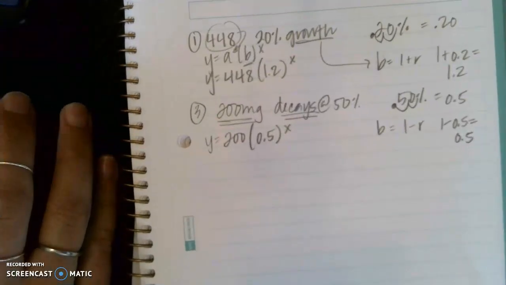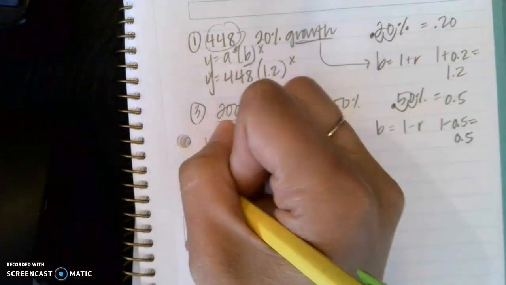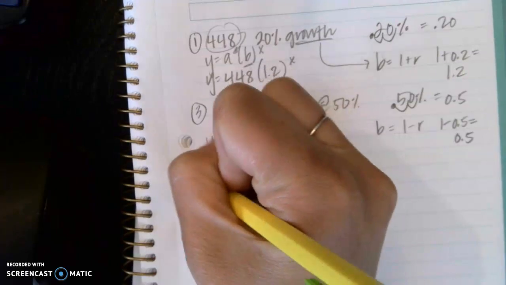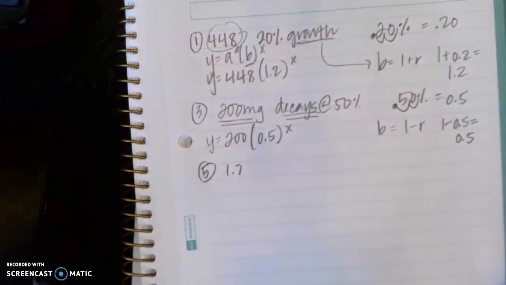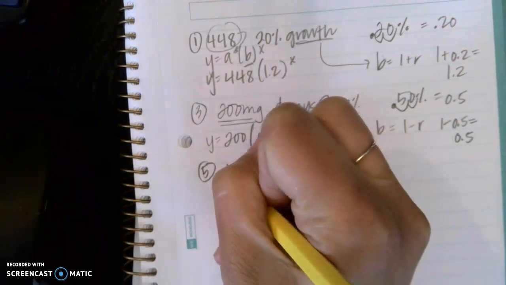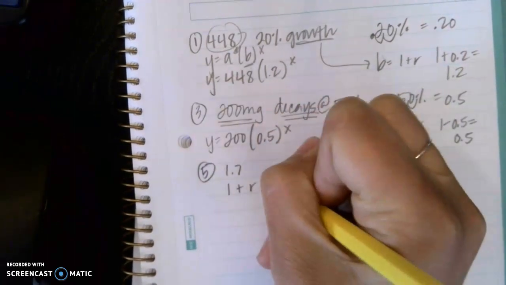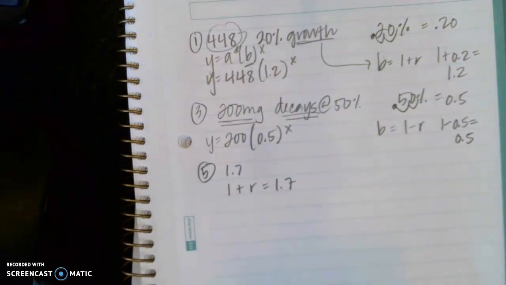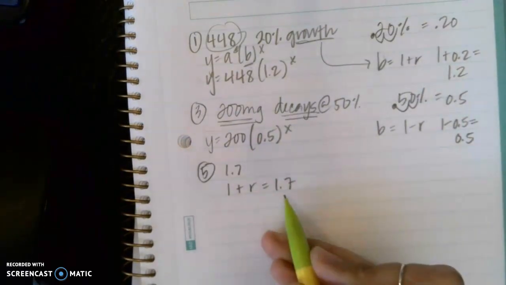So because my value in the parentheses is 1.7, it's greater than 1. That means I'm going to do 1 plus r is 1.7.